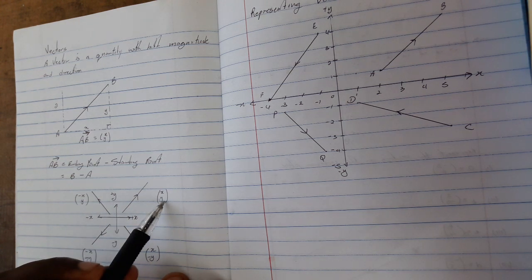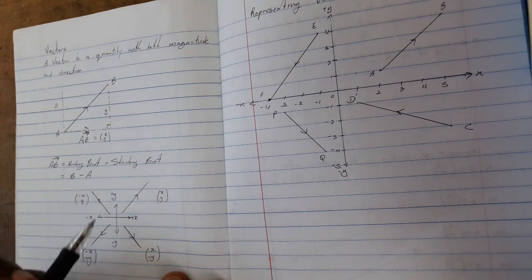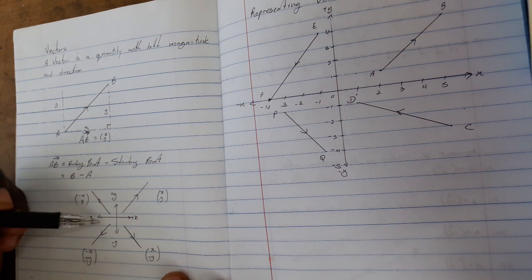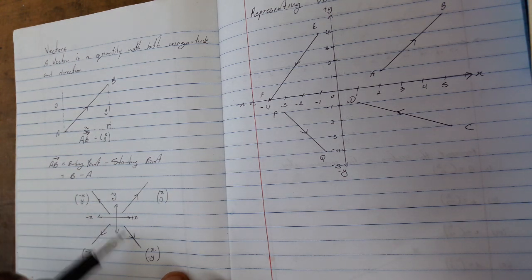This one is leaning towards the positive side of the x-axis and going up to the positive side of the y-axis. This one is going down. It's leaning towards the negative side of x and the negative side of y.